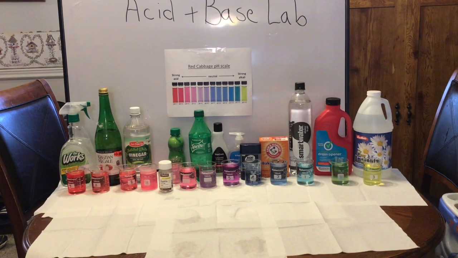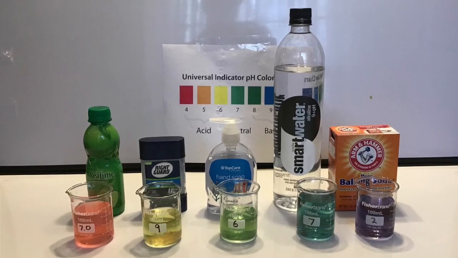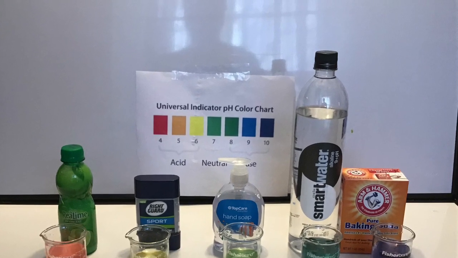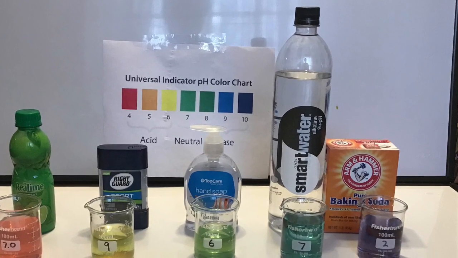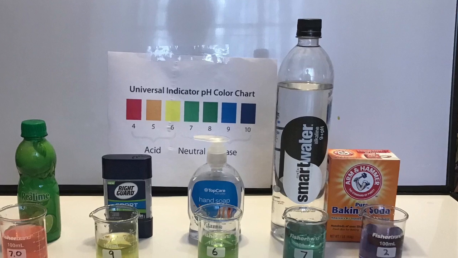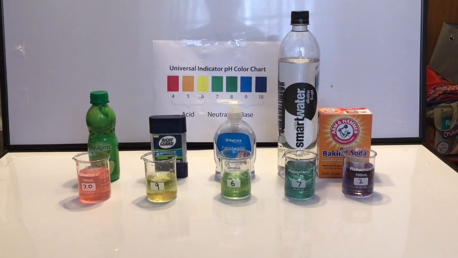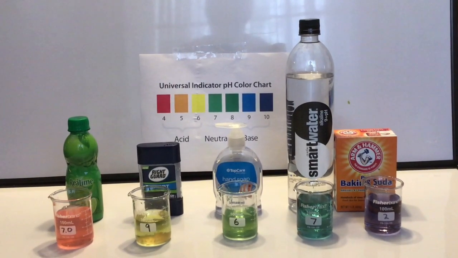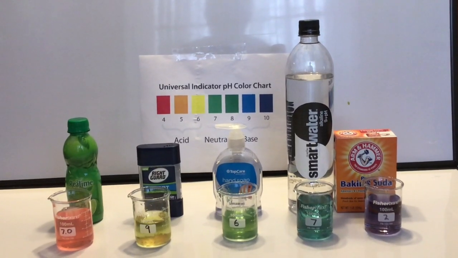And one of the things that we then did is took out 5 of the things in the middle and looked at those with universal indicator, which has distinct colors based on different pHs within the 4 to 10 range. And so we looked at lime juice, our deodorant, our hand soap, our smart water, and our baking soda, and what we found is that the lime juice has a pH around probably 5, the deodorant around 6, the hand soap stayed green at 7, and then we had the smart water, which did show up with that bluish color right around 9, like it said on the package. And finally, our baking soda was up there in that 10 range.